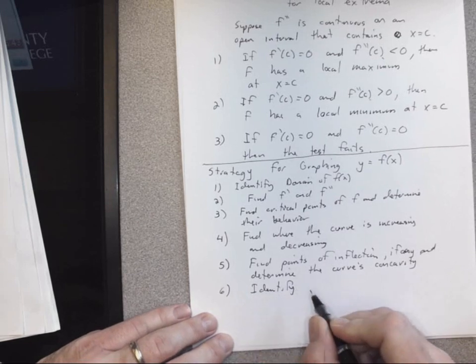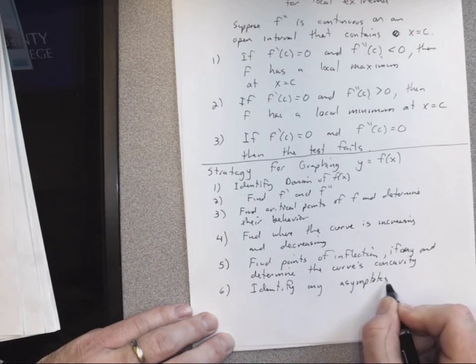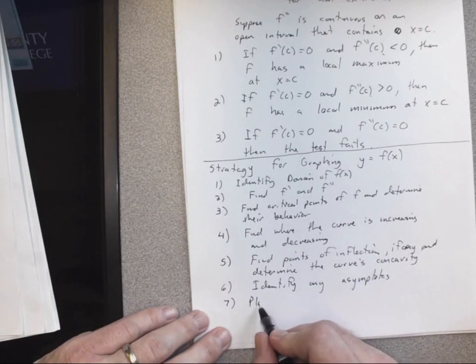Identify any asymptotes. And then finally, we're going to plot every one of these. So we're going to plot key points.